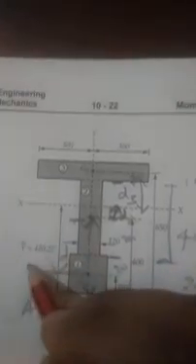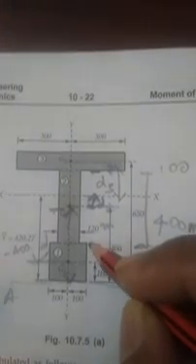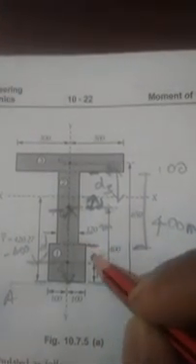So that D is nothing but 420 minus 400. How you got 400: from here to the centroid is 200. This is the total depth from here to here, 400. 400 divided by 2, the centroid will exist exactly at the mid. So 400 divided by 2 is 200. From here to here it is 200, again here to here it is 200. So totally this height is 400.